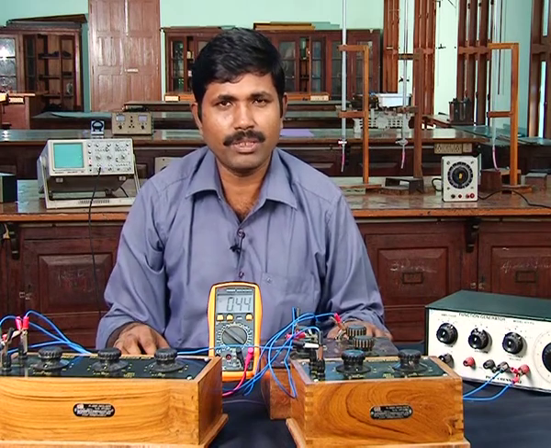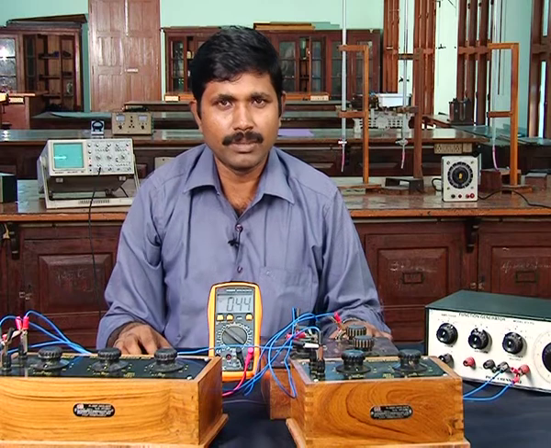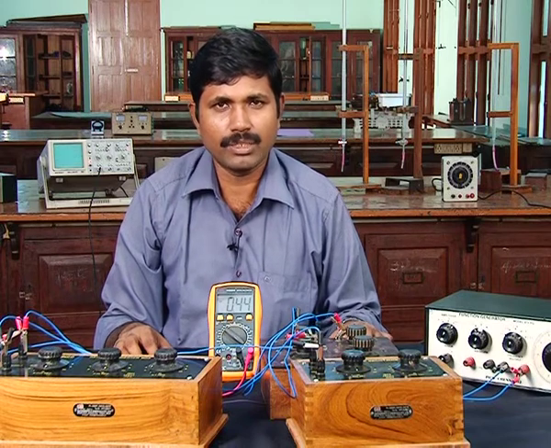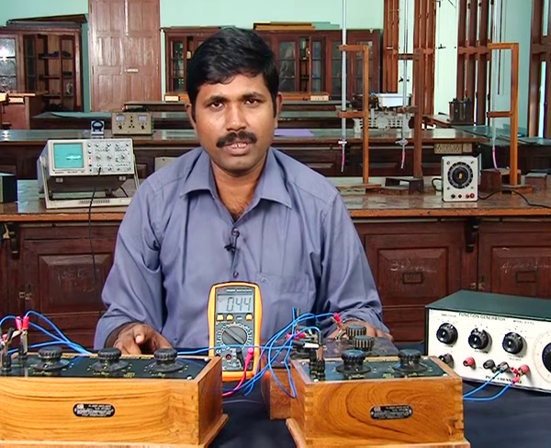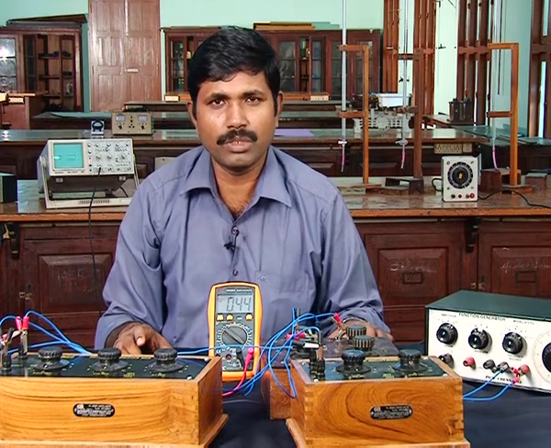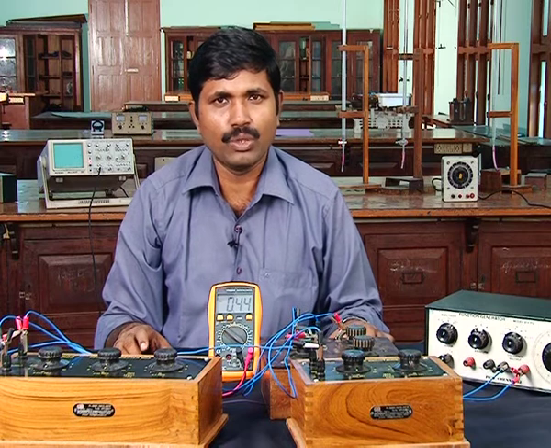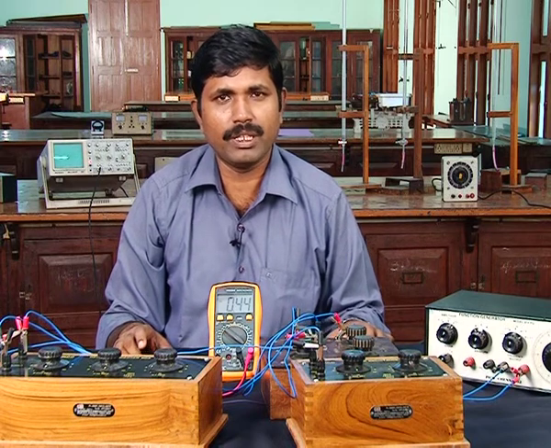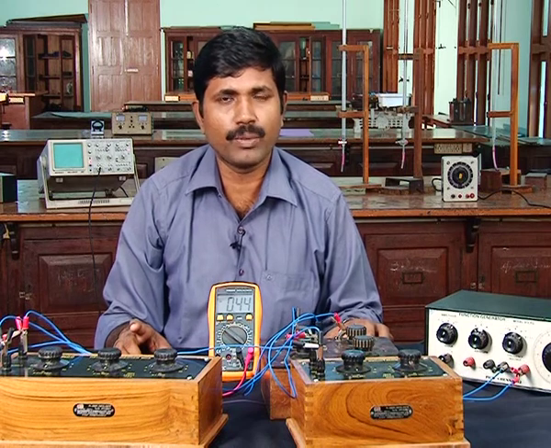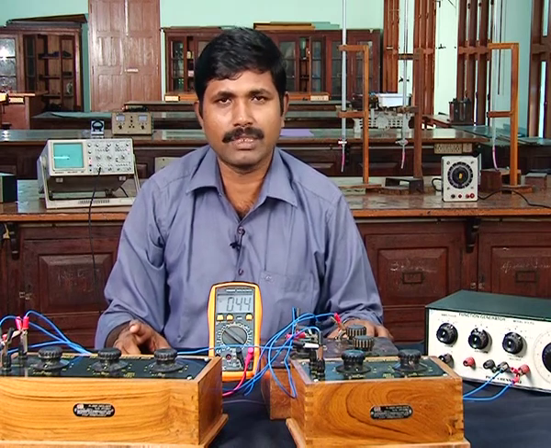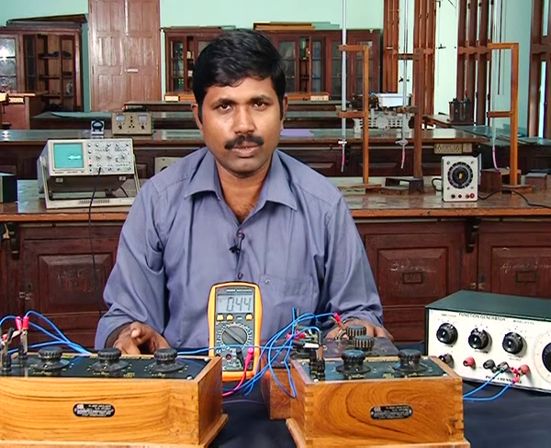So here the bandwidth will be between 30,000 hertz to 50,000 hertz. The difference from 30,000 to 50,000 is 20,000. So 20,000 hertz frequency can be passed by this LCR circuit.